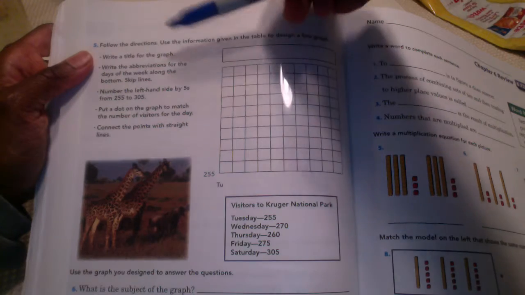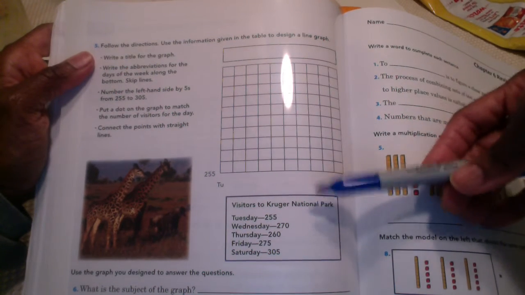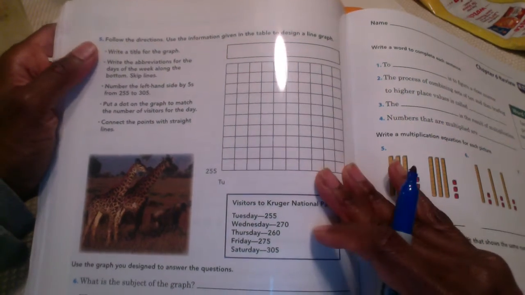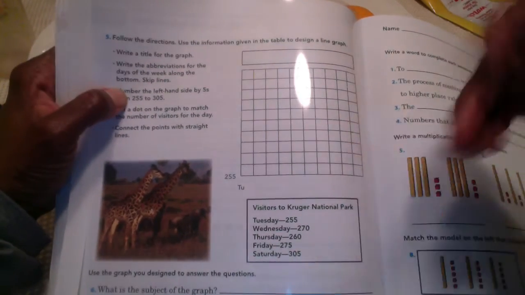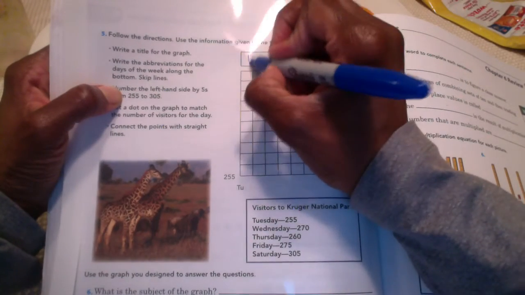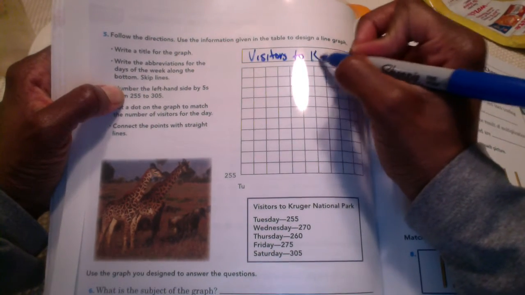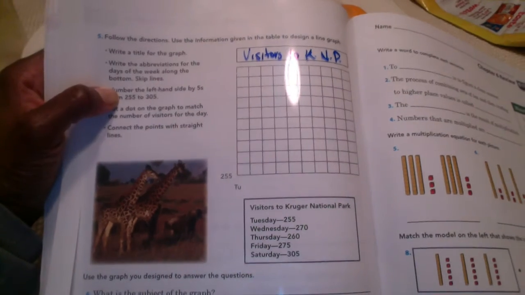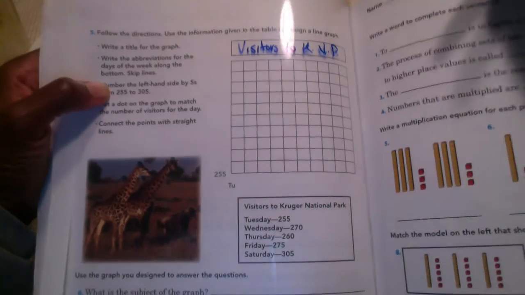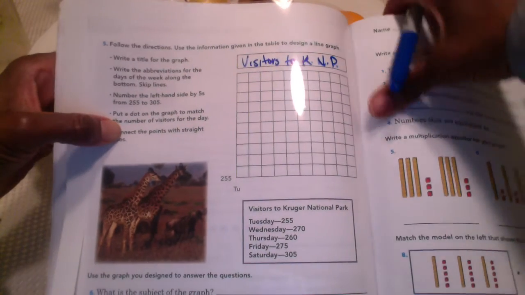The first point right here is just to write a title for the graph. If we're looking at our table, this is Visitors in Kruger National Park. So our title can simply be Visitors to Kruger National Park. No use in reinventing the wheel. So Visitors to, and again I'm going to use an abbreviation, Kruger National Park. Sorry about that glare. The next question says write abbreviations for the days of the week along the bottom.